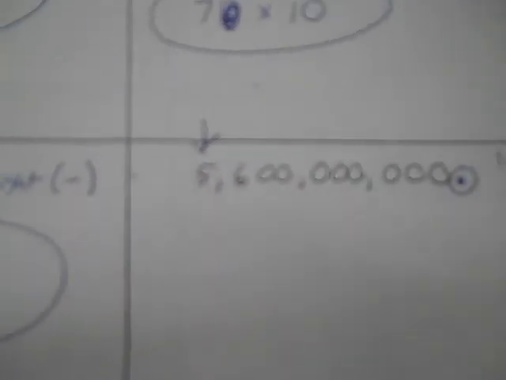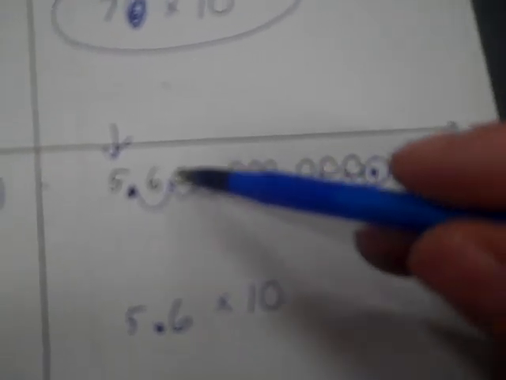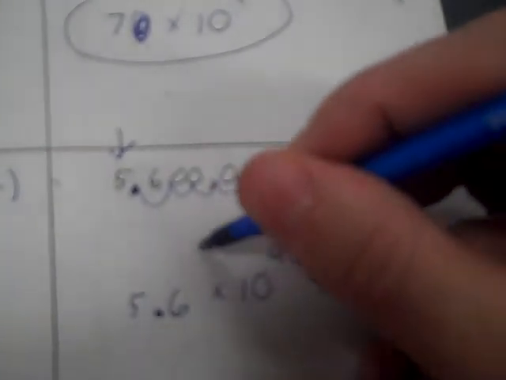Okay, and then last but not least, here's my decimal. We have to go to the left because we have to get between the 5 and the 6. So 1, 2, 3, 4, 5, 6, 7, 8, 9. And since I had to move to the left, first let's get the number. You got a 5.6. You've shortened the number, times 10. Left is positive, so I count the digits. 1, 2, 3, 4, 5, 6, 7, 8, 9. 5.6 times 10 to the 9th power.